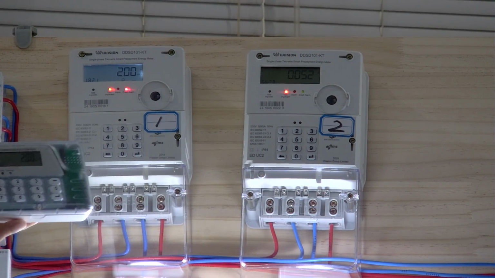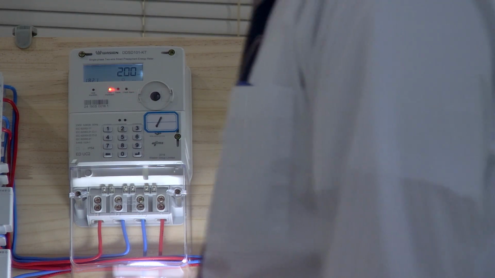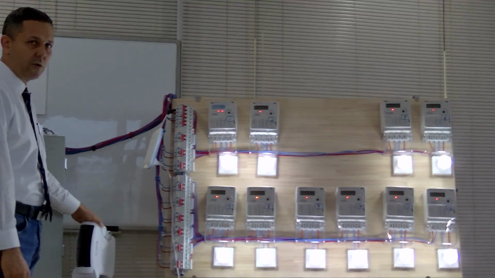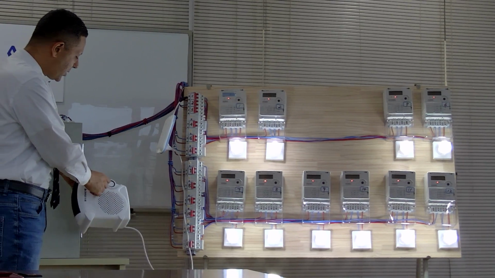Thank you very much. Now what I'm going to do is turn on this heater, the illegal load. So I turn on the meter.